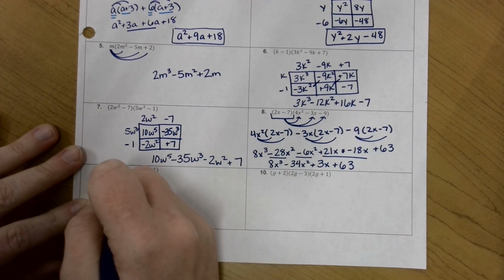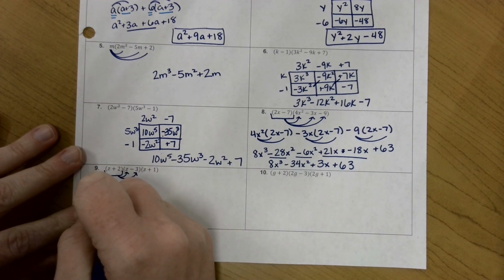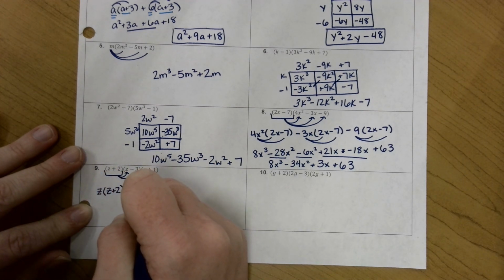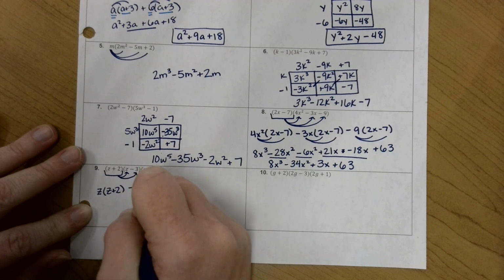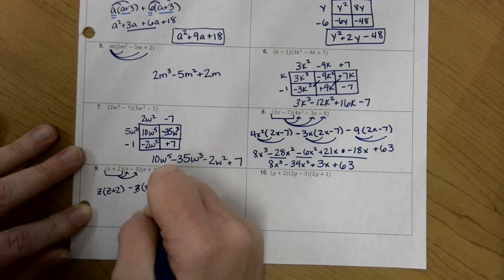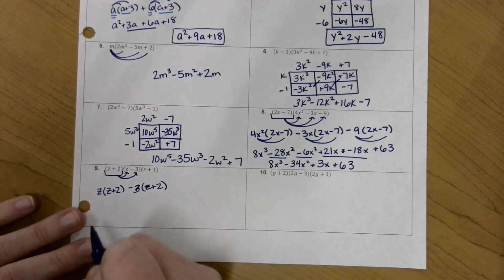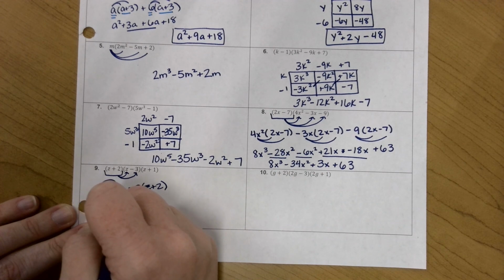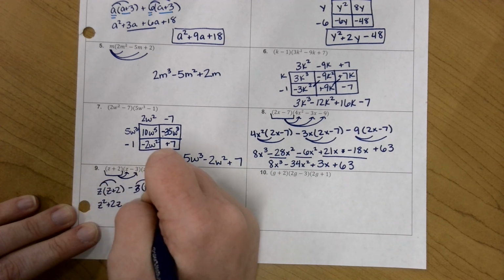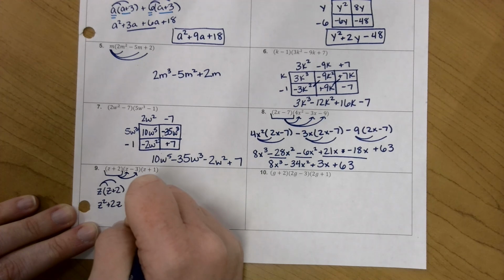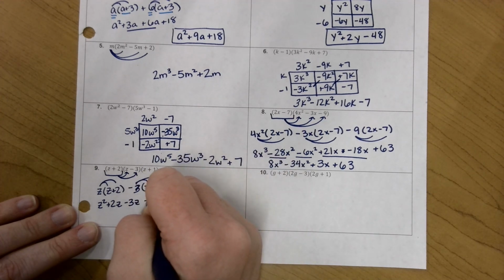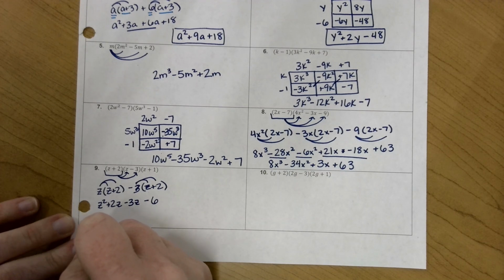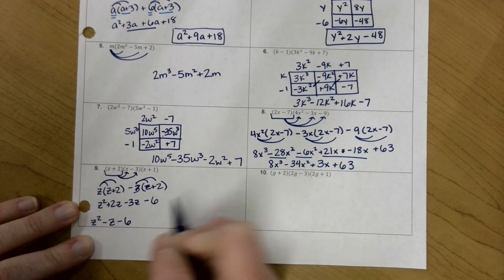So I'm going to distribute this, and that should give me z times z plus 2 minus 3 times z plus 2. I almost wrote that wrong. Okay. And then we'll distribute our z and get z squared plus 2z. And we'll distribute our negative 3 and get minus 3z minus 6. Combine my like terms, I should have z squared minus z minus 6.